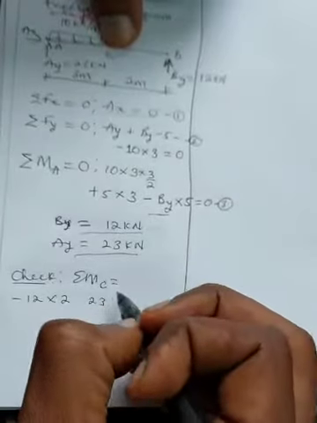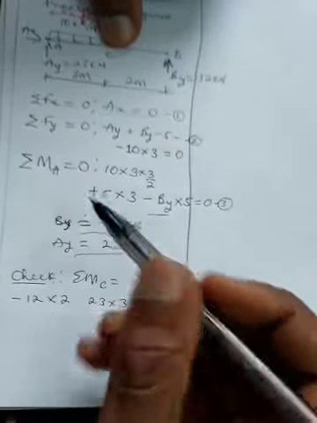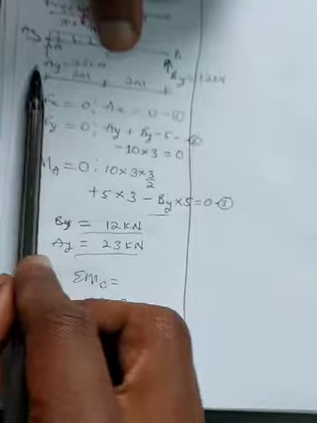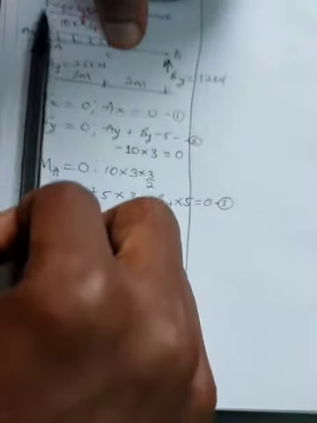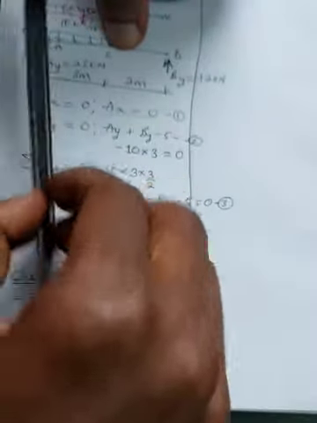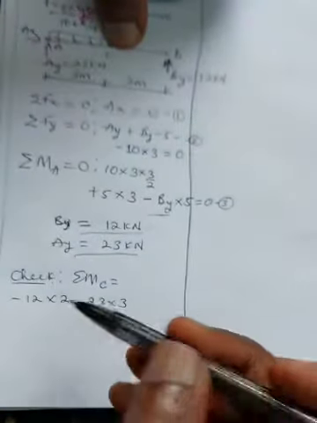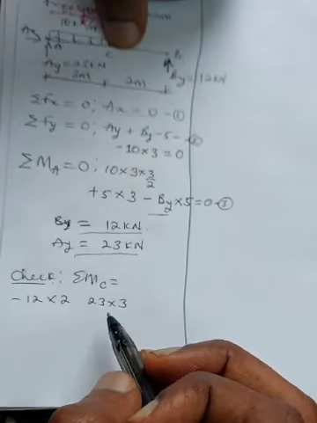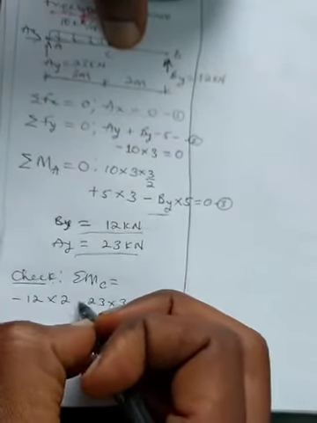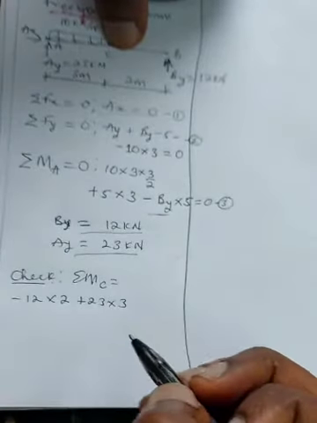Looking at this, it is pointing upwards, so it will try to rotate this beam in the clockwise direction. That means 23 times 3 is positive.